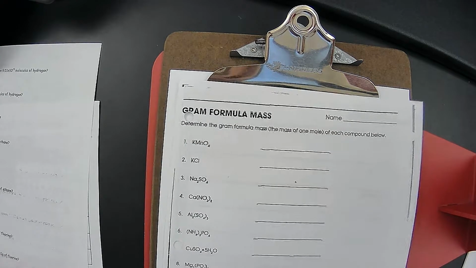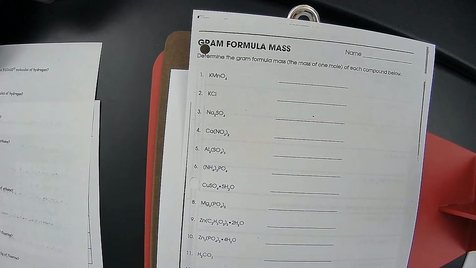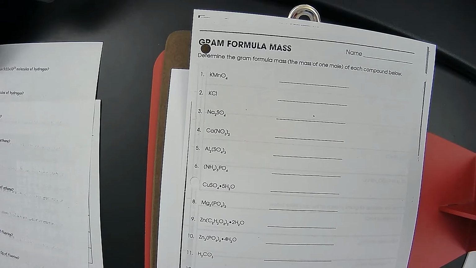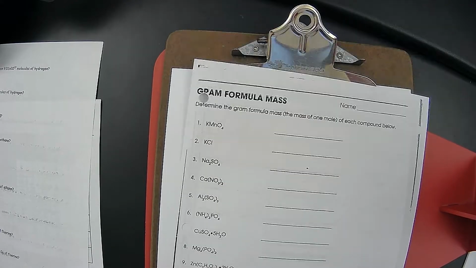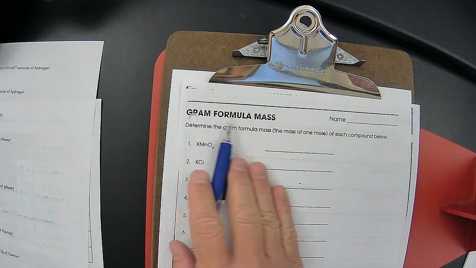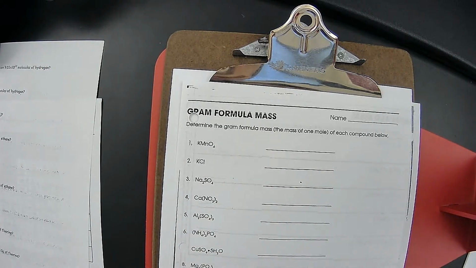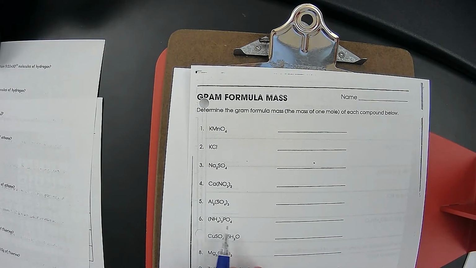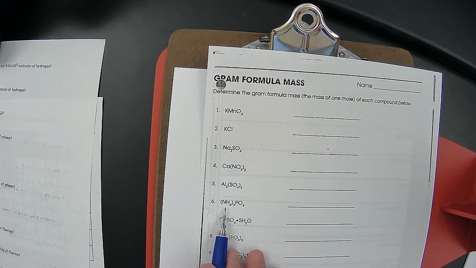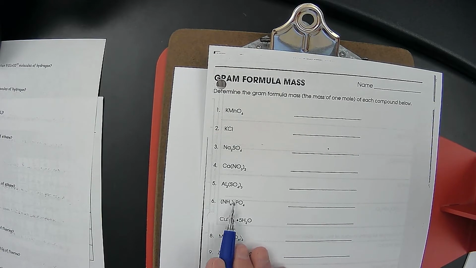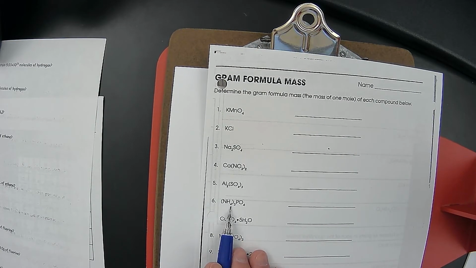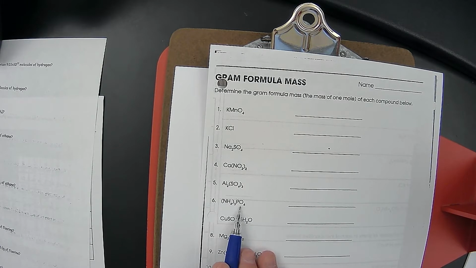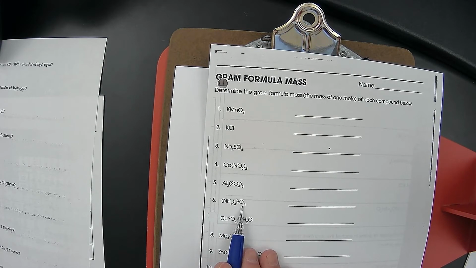In this video, what I'd like to do is a review of how we calculate the molar mass. In this case, it's called the gram formula mass, the molar mass of a compound. So I'm going to look at this worksheet and we're going to work through question number 6, which is ammonium, NH4 is the ammonium ion, and then phosphate, PO4.